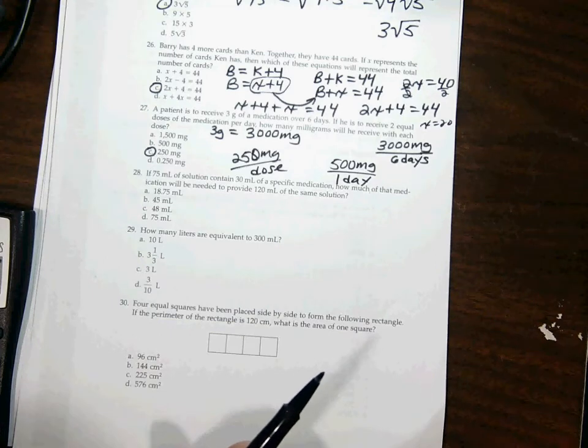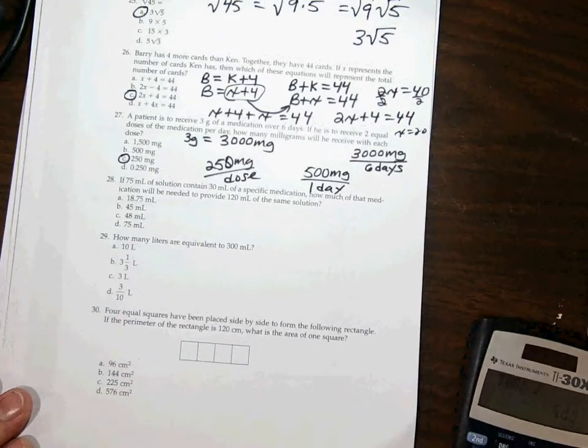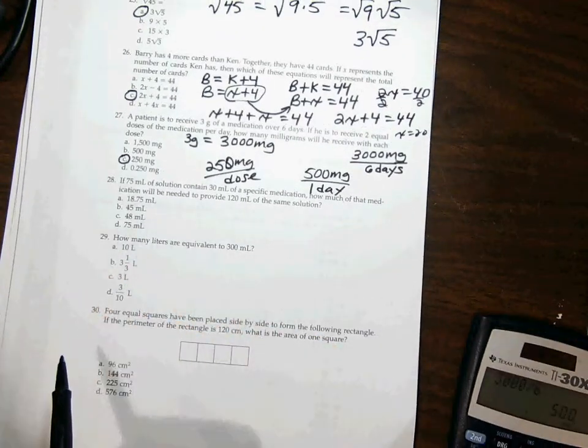All right, 28. If 75 milliliters of solution contain 30 milliliters of a specific medication, how much of that medication will be needed to provide 120 milliliters of the same solution? Classic proportion, but be careful because everything is milliliters here. We got to get it right.